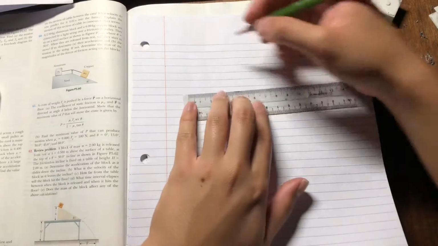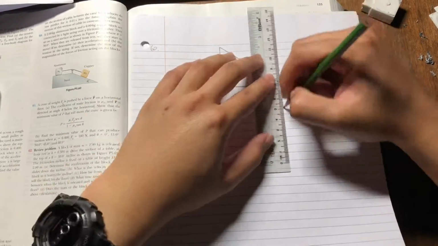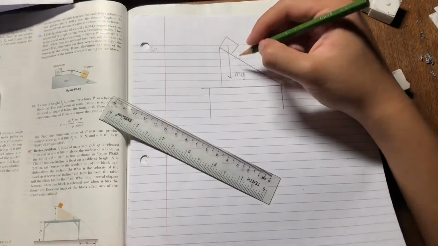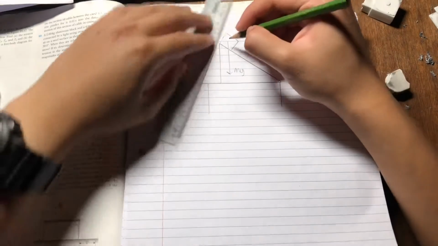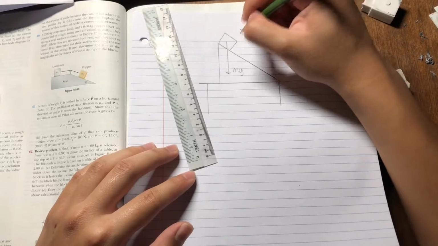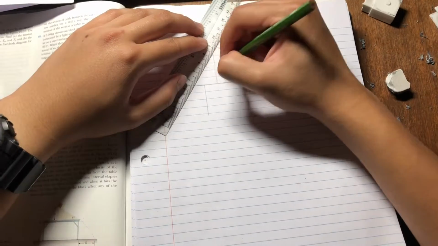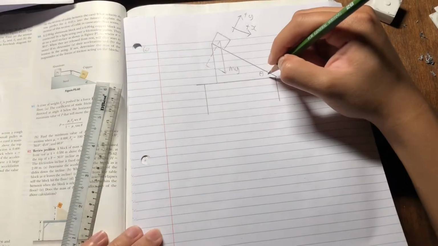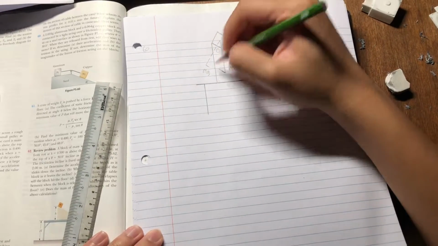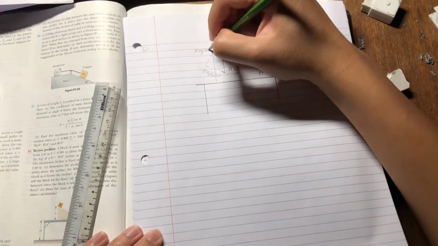Okay, let's draw our diagram. So we have the block up at the top of the incline. Since this is an incline, I will tilt the axes. So down incline is positive x and up is positive y. The components of the weight will be, they gave us theta to be 30 degrees, but we'll leave it in theta for now. X component is mg sine theta, and the y component is mg cosine theta.